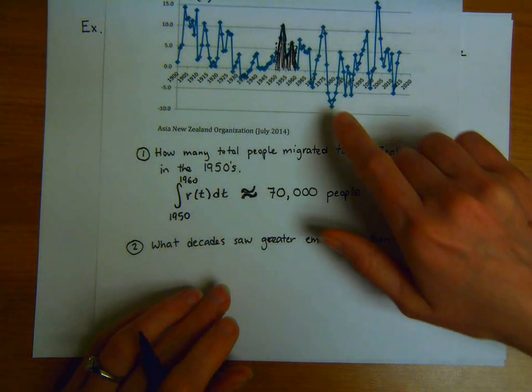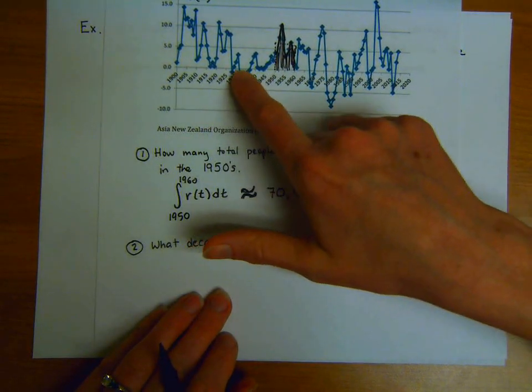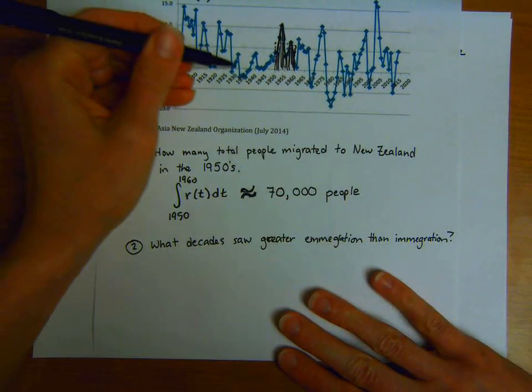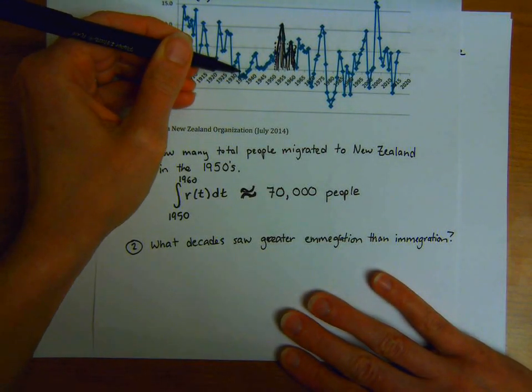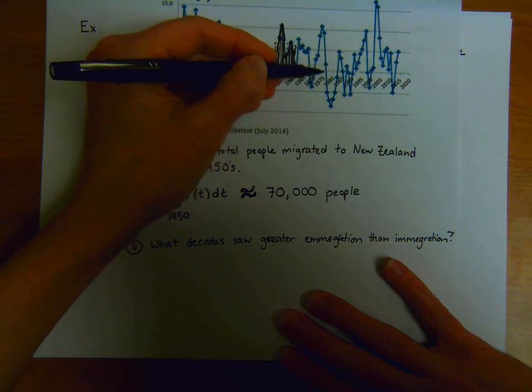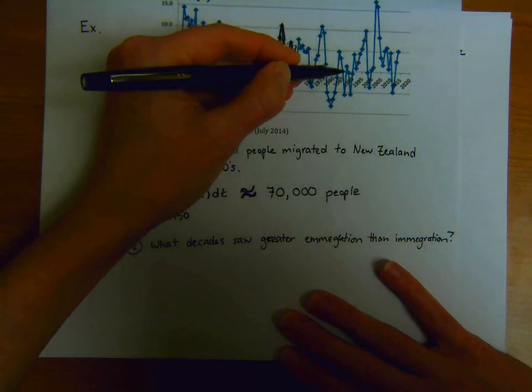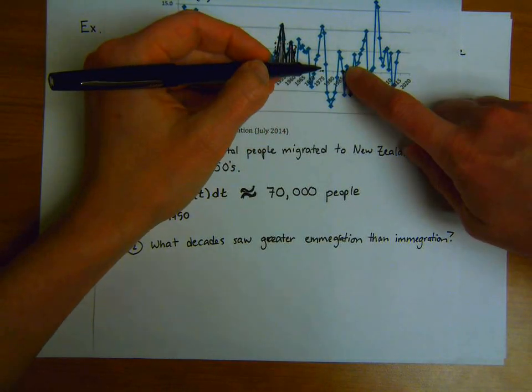So these are decades where more people are leaving the country than are entering the country. And you can see people leaving the country would be indicated by a negative migration rate, that they're migrating out of the nation. And the only decade that I see, maybe from 1975 to 1985, is a period in which more people are leaving than are entering the country.